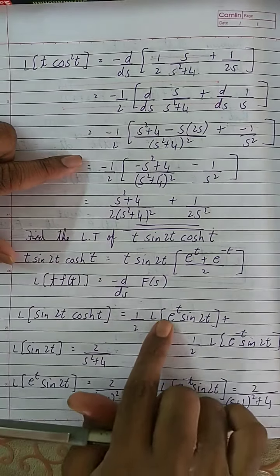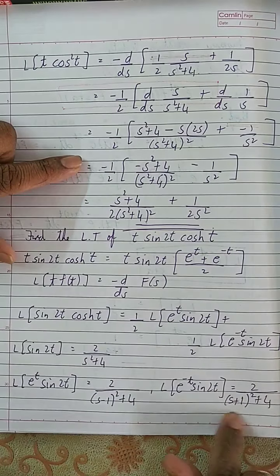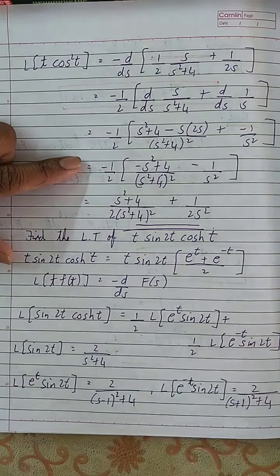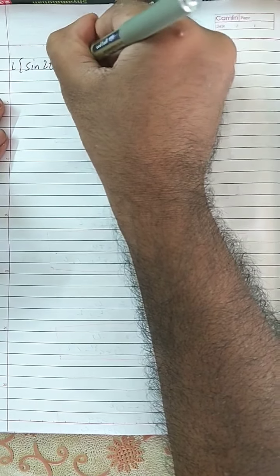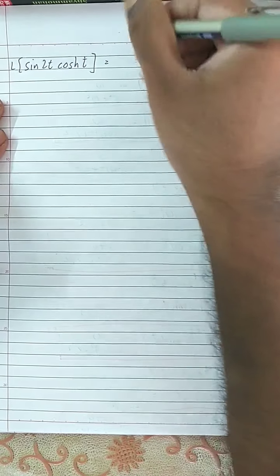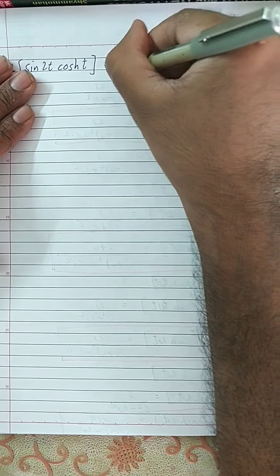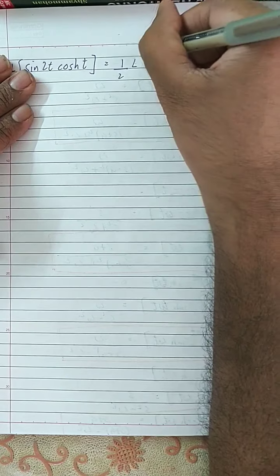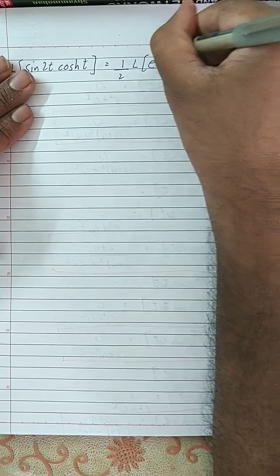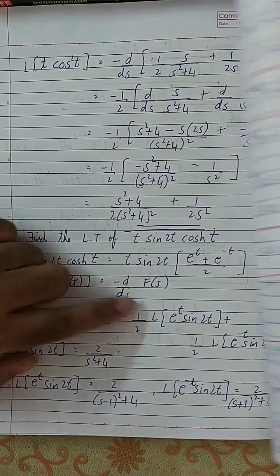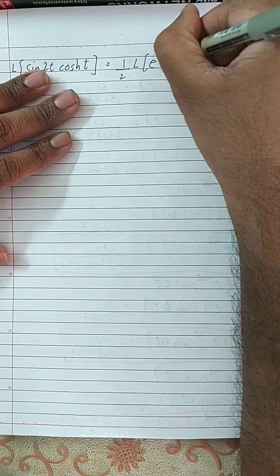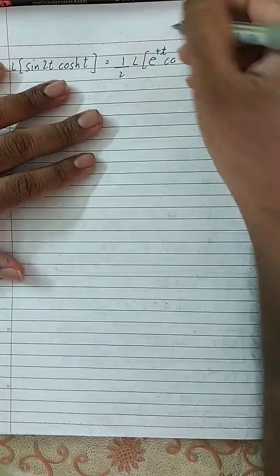Now I found the Laplace transform of this, and I found the Laplace transform of this. Therefore, I can find the Laplace transform of sine 2t cos ht, which is nothing but 1 by 2 Laplace transform of e raised to t sine 2t plus 1 by 2 Laplace transform of e raised to minus t sine 2t.